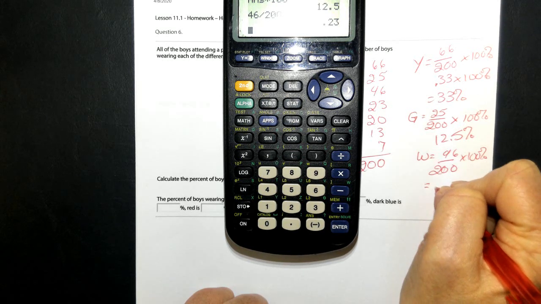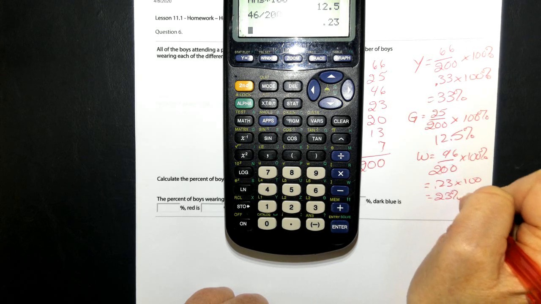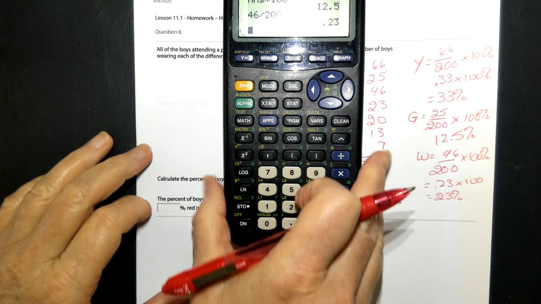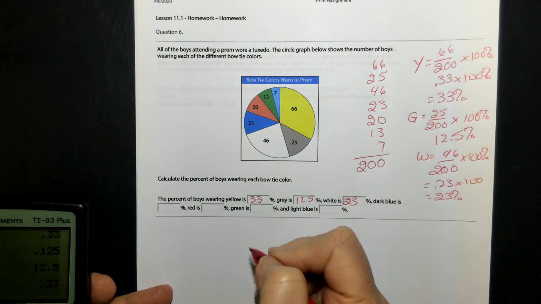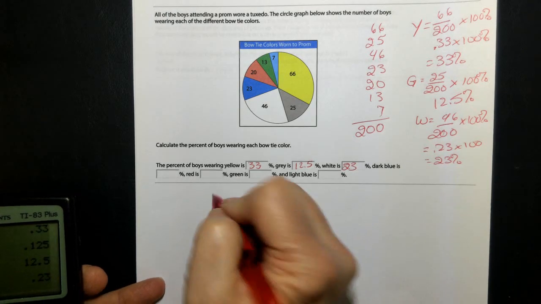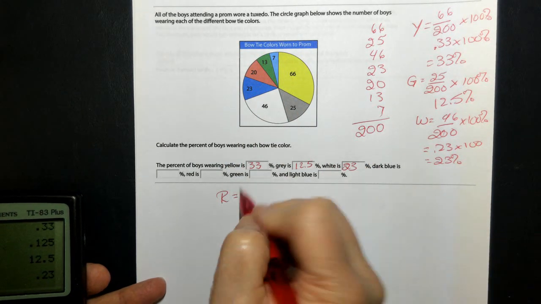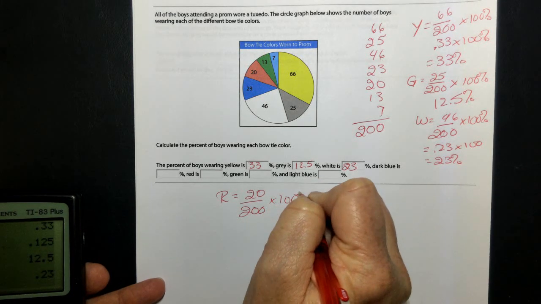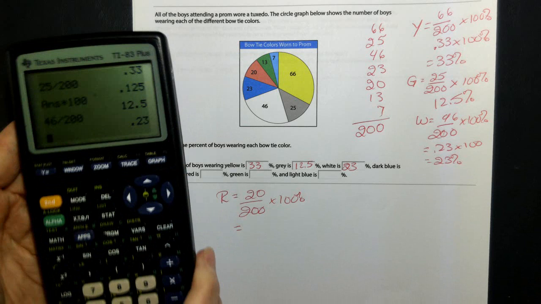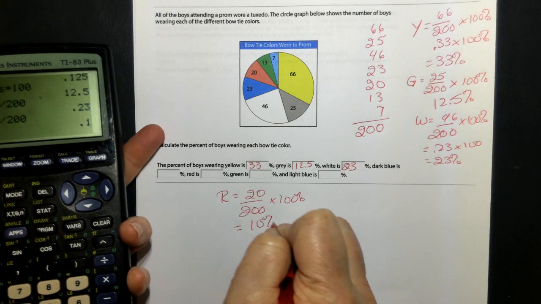So that equals 0.23 times 100 equals 23%. All right, moving on. Just write that down, 23%. Now we're going to red, so I'm going to slide up a little bit. Red equals 20 over 200 times 100%. Okay, I can do that one in my head. Hopefully you can as well, but 20 divided by 200 is going to be 0.1 equals 10%.